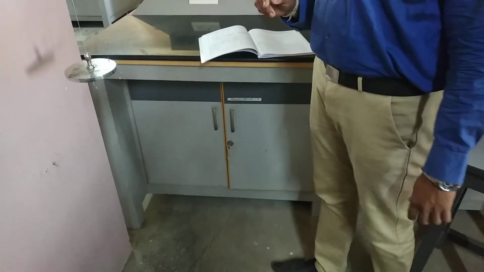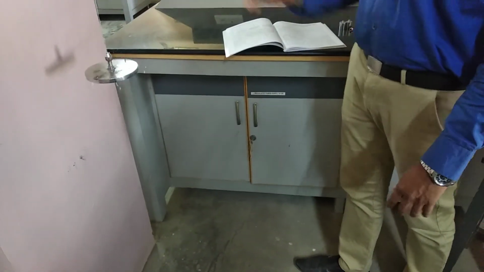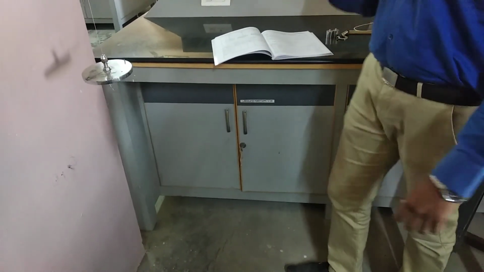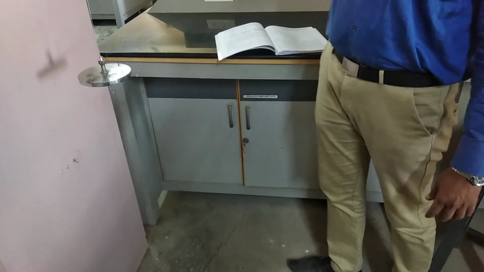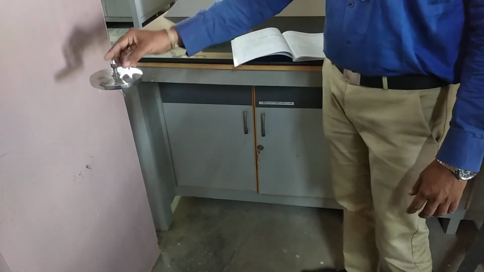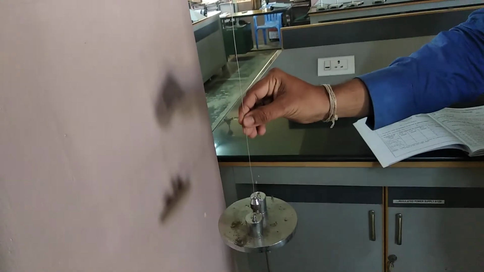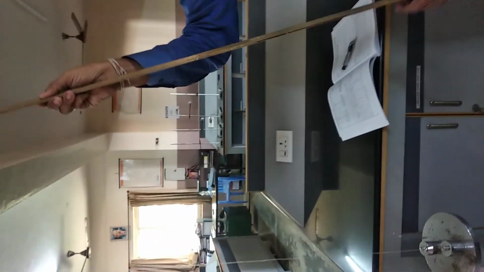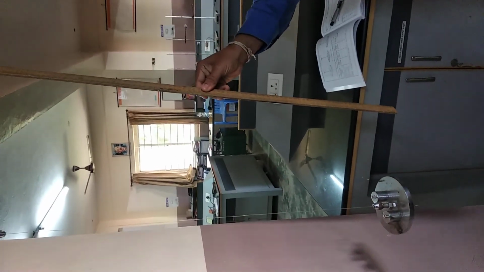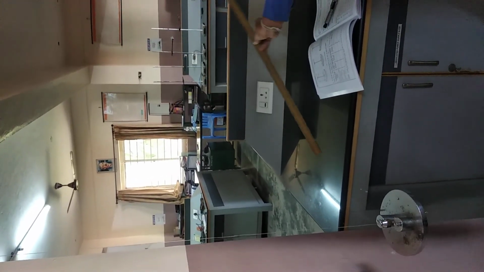Today we are going to discuss the rigidity modulus using the torsional pendulum method. To do this, the apparatus required are a cylindrical mass and a circular disc, followed by two cylindrical masses of known weight, and this is a wire which is used for the suspension. Apart from this, a screw gauge is also required and a 1 meter scale. So these are the apparatus required. With this apparatus, let me start doing the experiment.